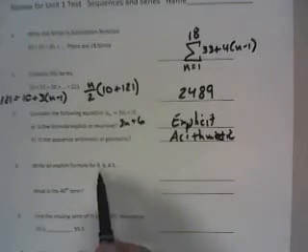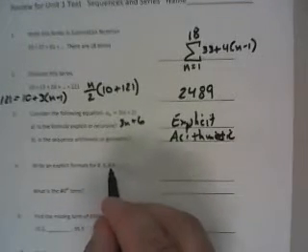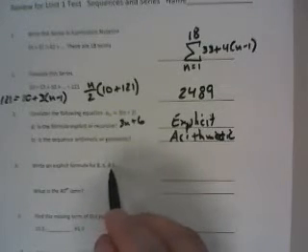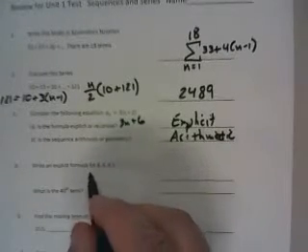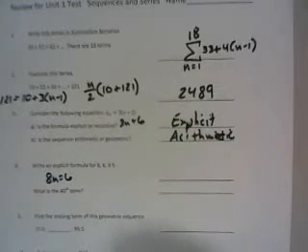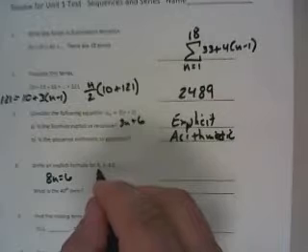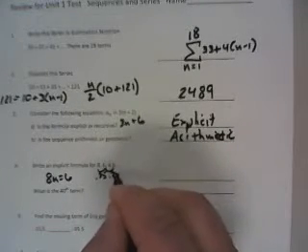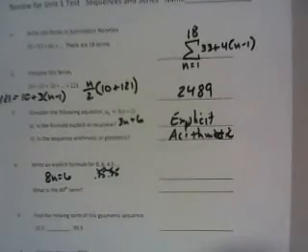Let's move on to number 4. Write an explicit formula for this. So we have 8, 6, and then 4.5. It looks like at first we're subtracting 2, but then the 4.5 we're only subtracting 1.5. So maybe we're multiplying by something. If I try to figure out 8 times something to give me 6, I can divide by 8, and that's 0.75. So 8 times 0.75 gives me 6. 6 times 0.75 does give me 4.5.